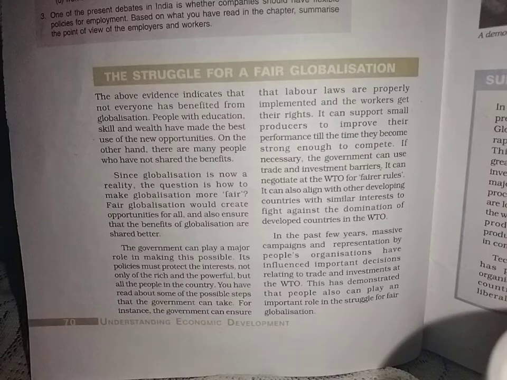So the above evidence indicates that not everyone has benefited from globalization. People with education, skill and wealth have made best use of new opportunities. On the other hand, there are many people who have not shared the benefits. Many people are not getting benefits, but it is only the skillful people, wealthy people and educated people who are getting benefit from it.